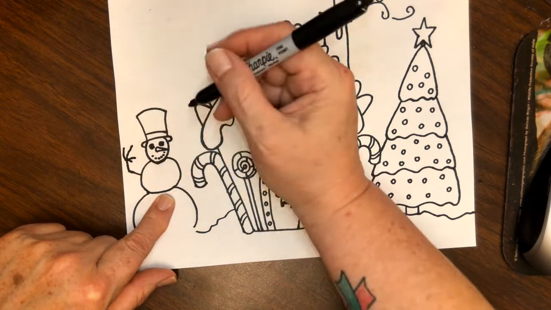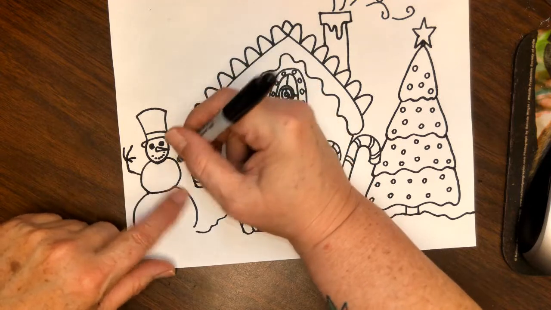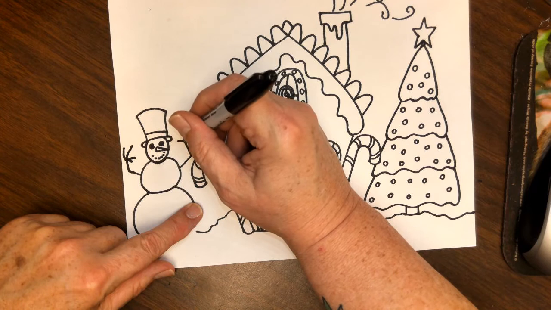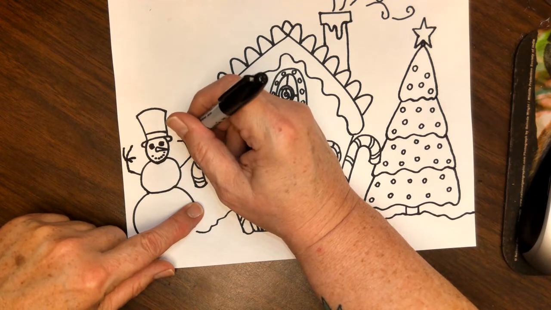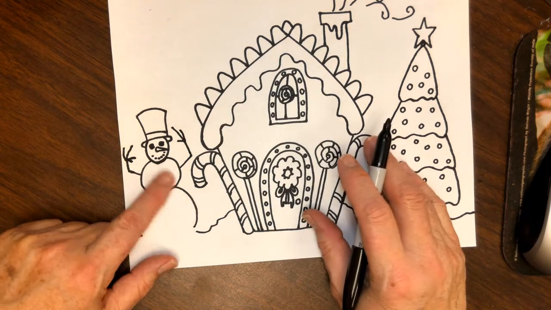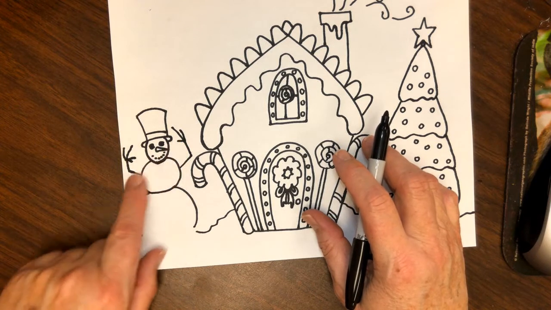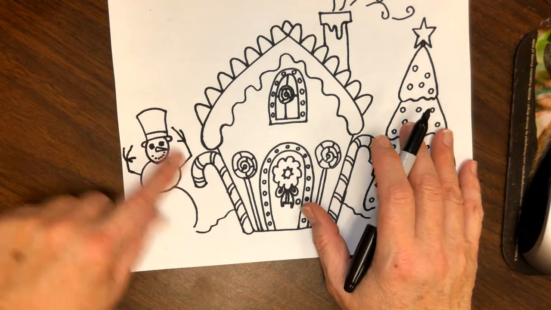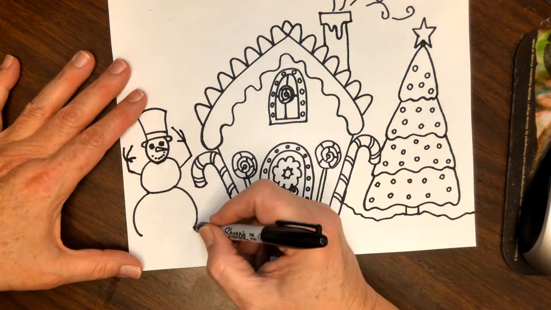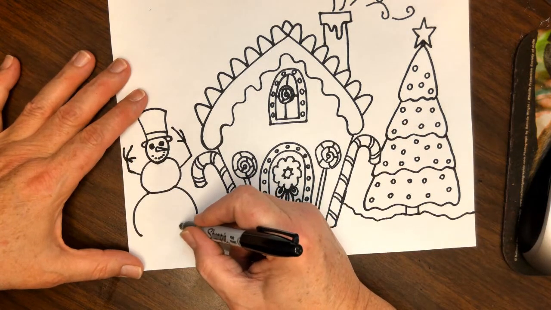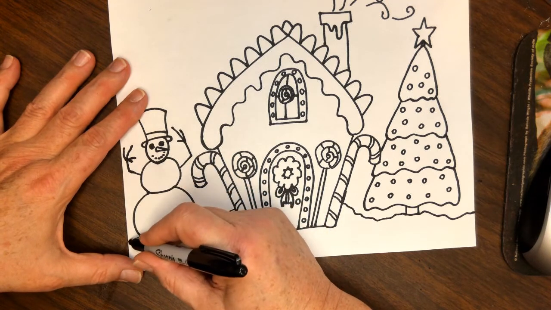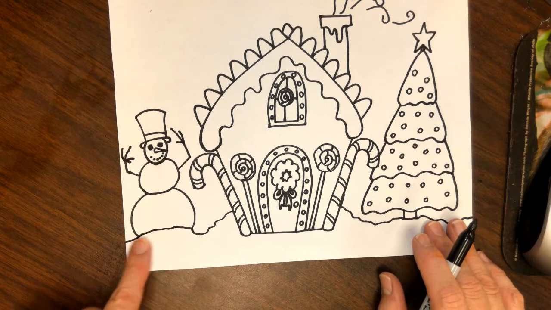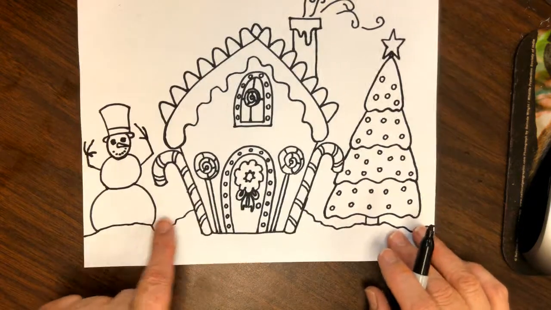stick fingers. I'm going to give him 4 on that side, and maybe just like 3 on that side. I like uneven things, and I like the number 7. So he's got 7 fingers. He's having a great time. Maybe he's out there dancing. We don't know. Let's make our snow go around like that. Kind of random, where people have been walking around building the snowman, right?